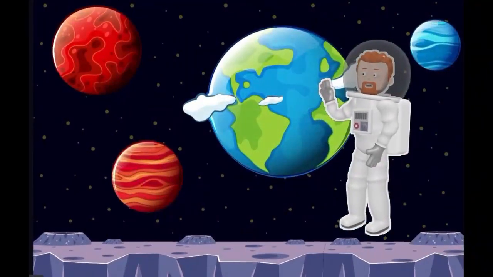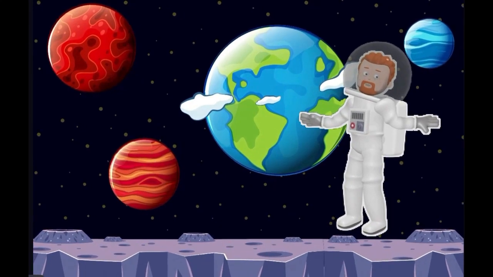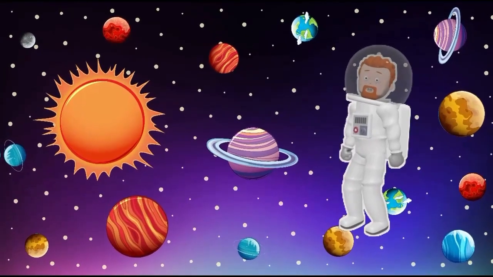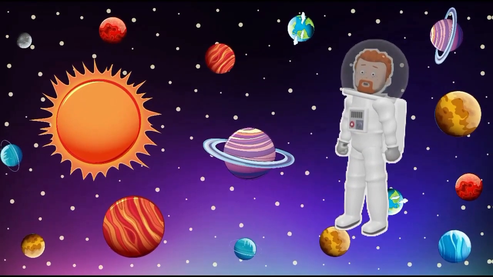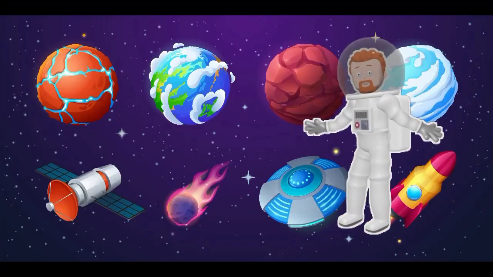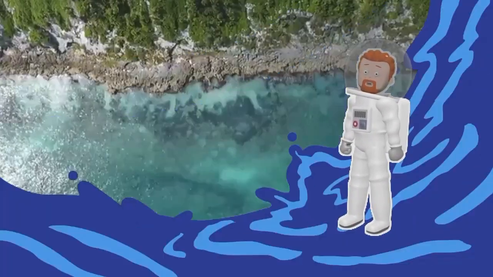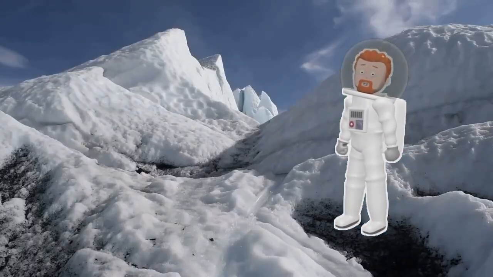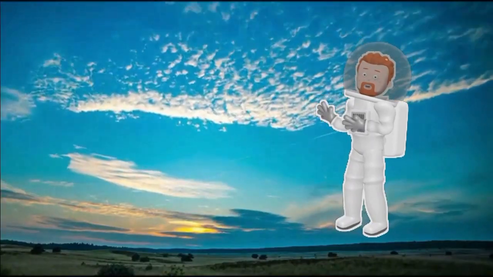As we venture deeper into space, we'll encounter our space neighbours, the planets. Each planet has its own distinct characteristics and is like a different world waiting to be explored. Our first stop is the amazing planet Earth. It's the only planet known to have oceans, mountains, and a cozy atmosphere perfect for life. It's a place we must take good care of.